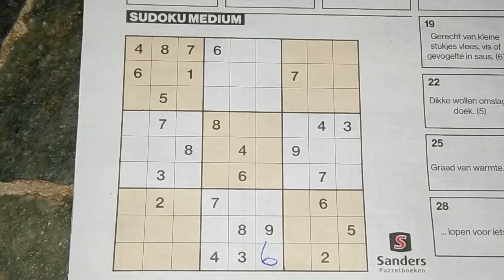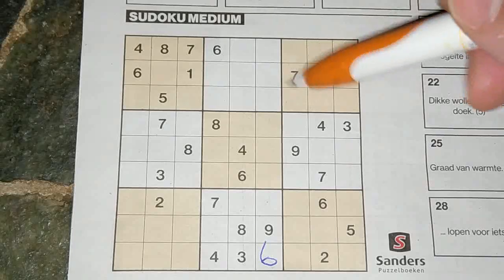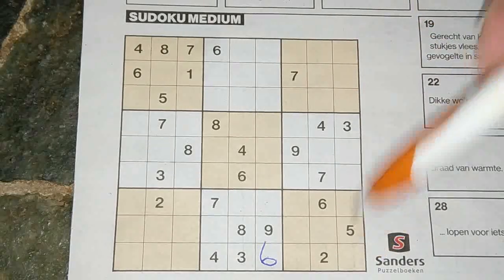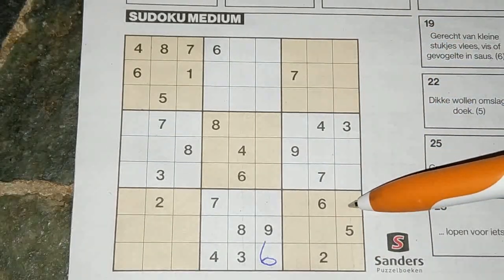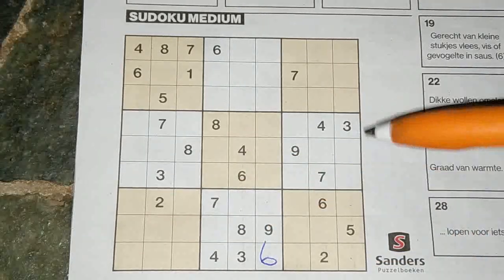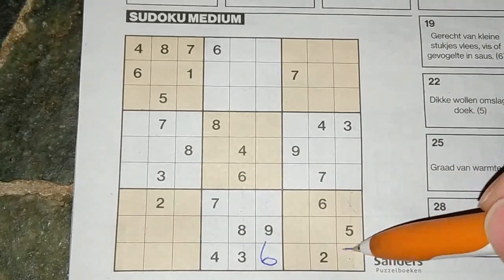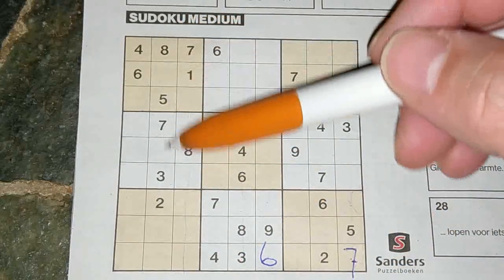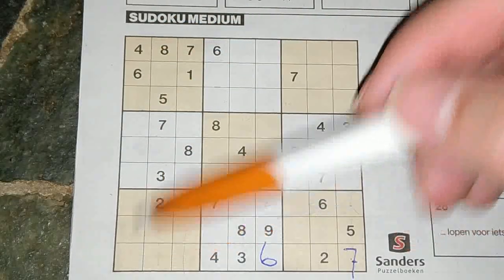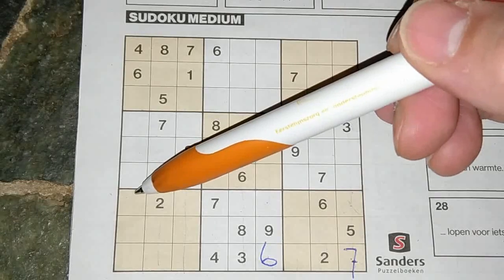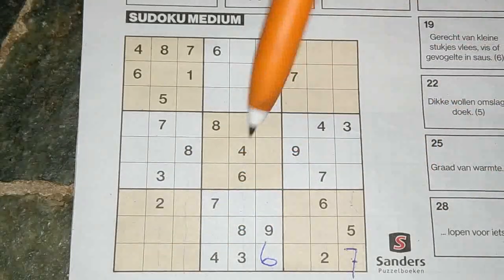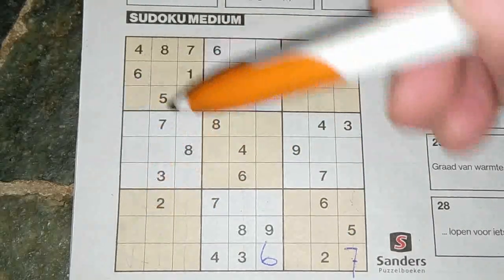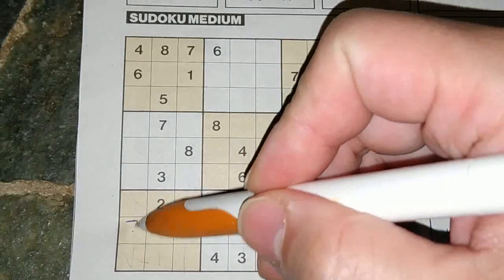A 7, yes, a 7 in this column, a 7 in the column next. So in the last column, the only two places for a 7 is here or there, but I see here already a 7, no 7 here. 7 should be here. 7 in the third column, 7 in the second column. So in the first column, the only three places for a 7 is here, here, or there. But I see here a 7, so no 7 there. I see there a 7, so no 7 there. The only place for the 7 should be here.